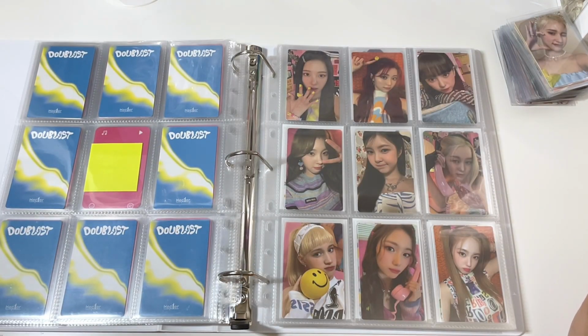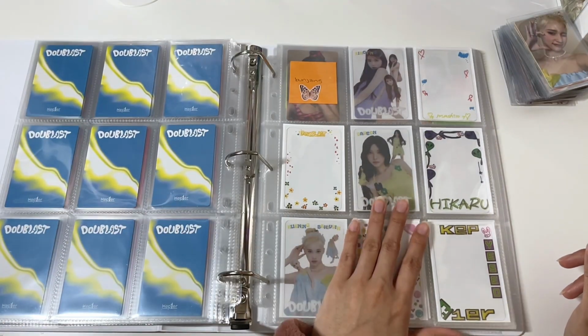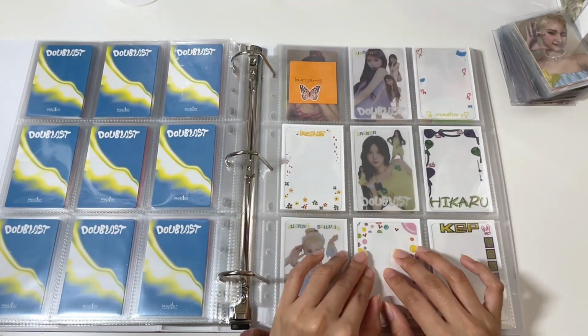I'll probably do, I don't think I'm going to do an unboxing for it on YouTube, but you guys will see obviously the photo cards whenever I sort them in my binders. Moving to the next one, I have made a little bit of progress on the frames.